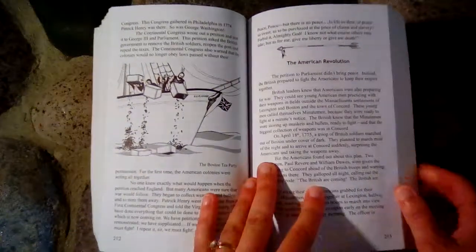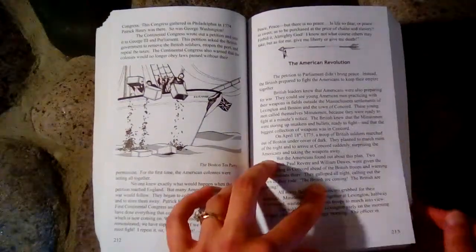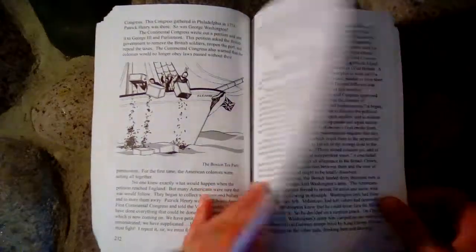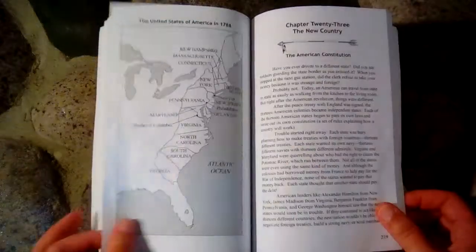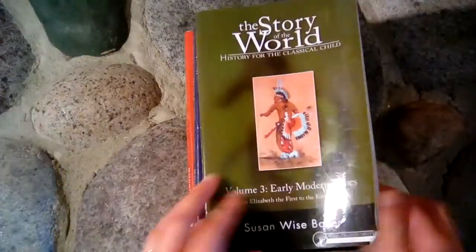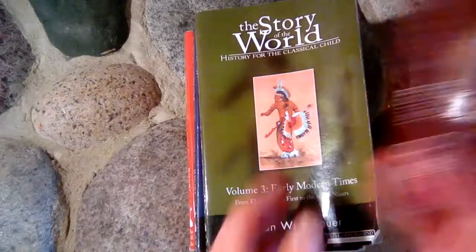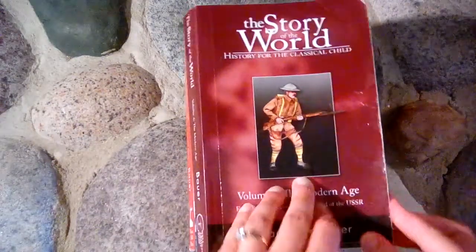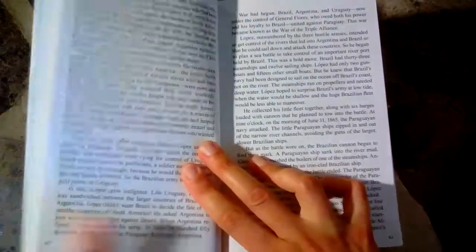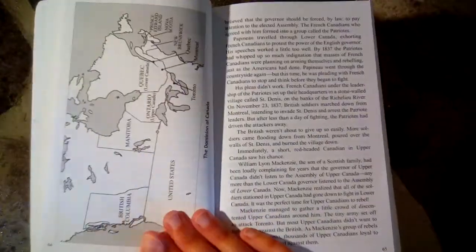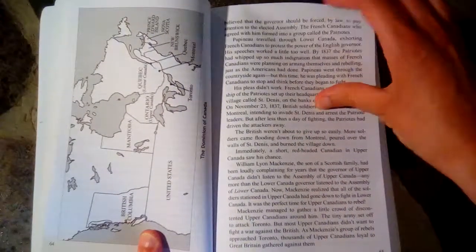So if you have an older child, let's say middle school age, they could read this to themselves. But for elementary age, you can read them aloud. So that's volume 3, and then volume 4. These chapters are the longest, and there's fewer pictures, but it's still interesting. My daughter likes this one the best, the modern times. So you can see these are much longer chapters.